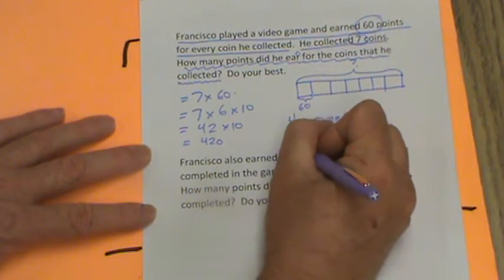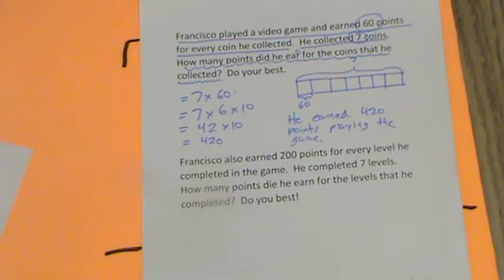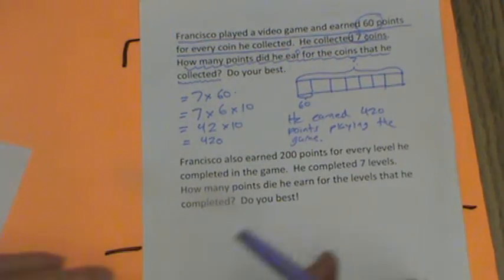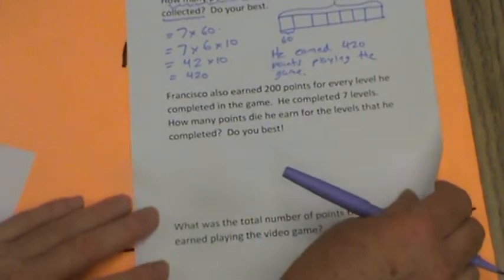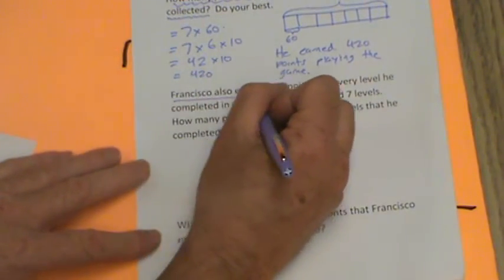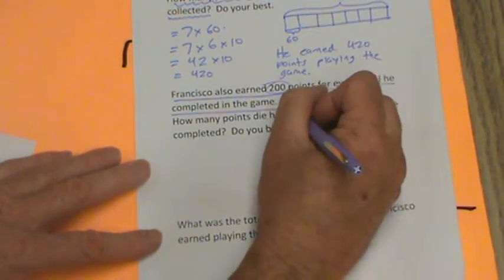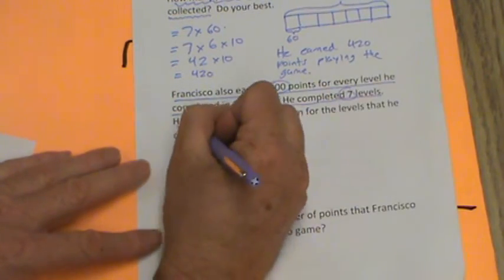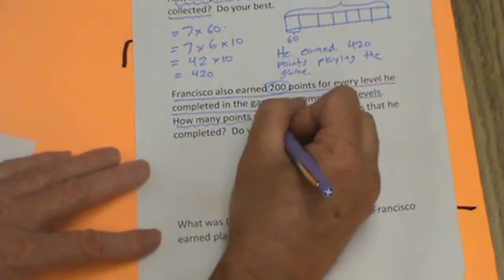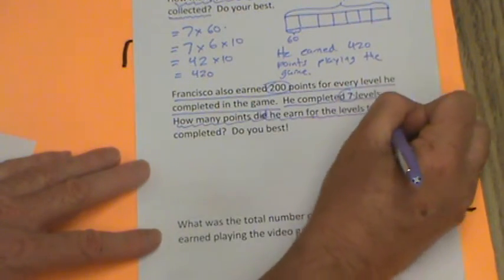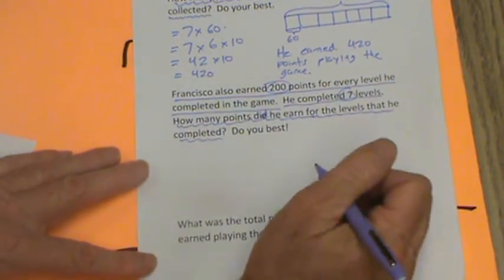But wait, there's more. Francisco continues on. Let's see what happens. Francisco also earned 200 points for every level he completed in the game. He completed 7 levels. How many points did he earn for the levels that he completed? Do your best. Okay, so let's take a look.